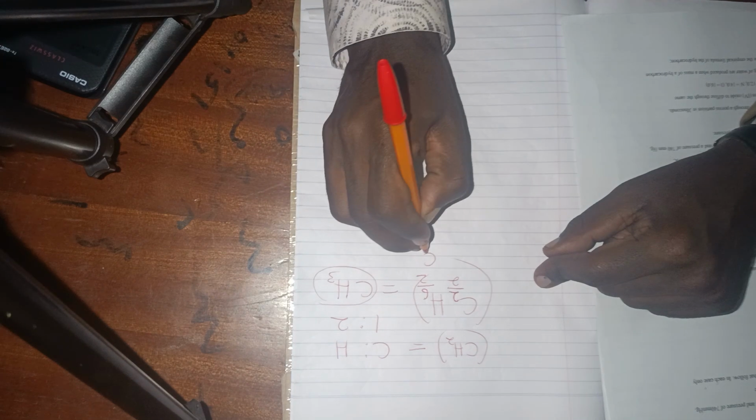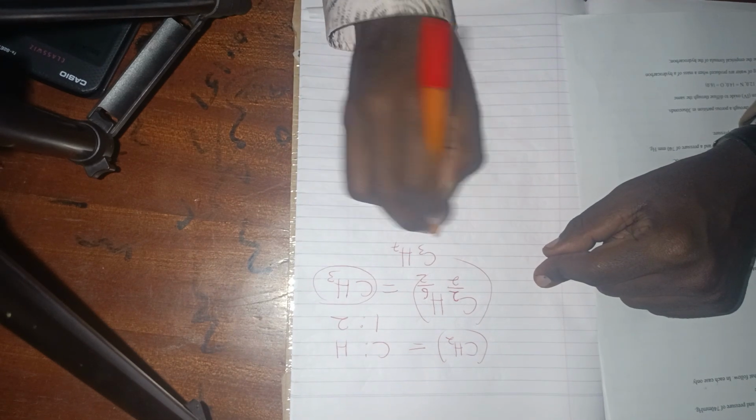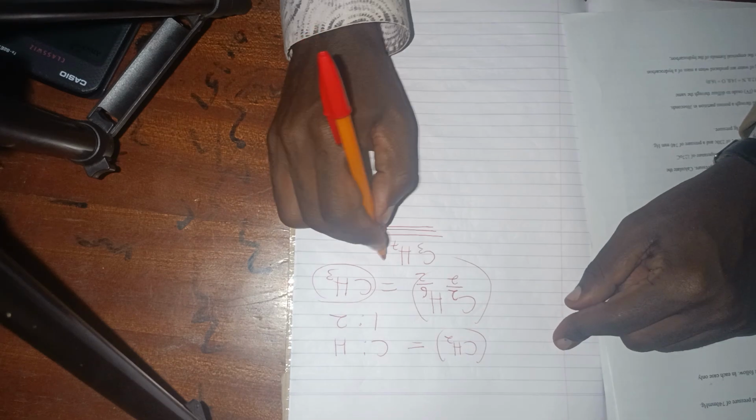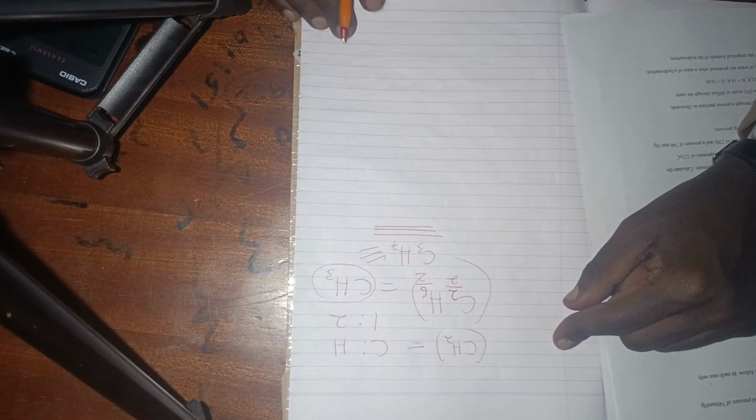Or someone can talk about C3H7. You cannot further divide these two. There's no common divisor between 3 and 7. So this seems to be our simplest whole number ratio in which these atoms are existing. That can be what you call an empirical formula.